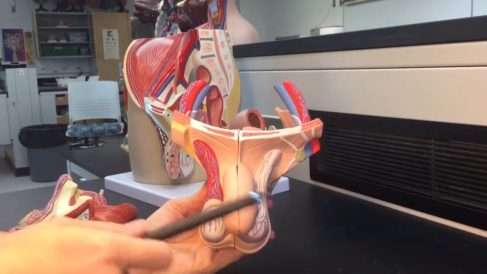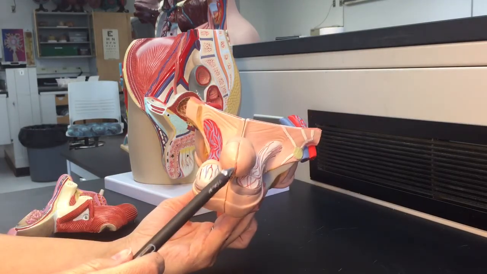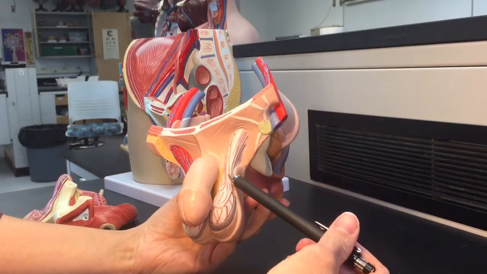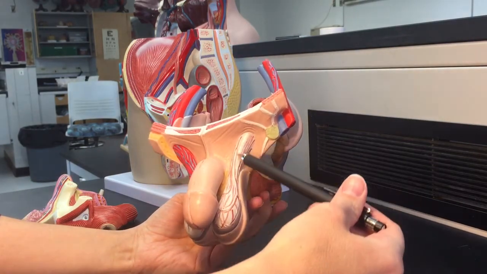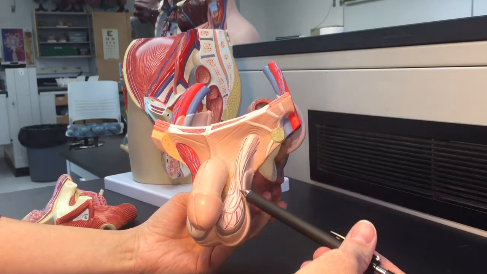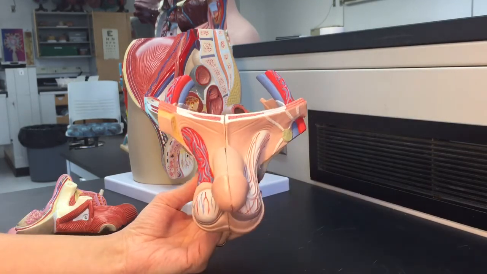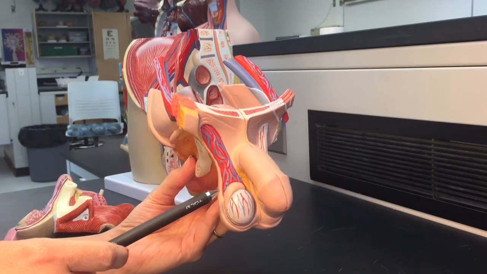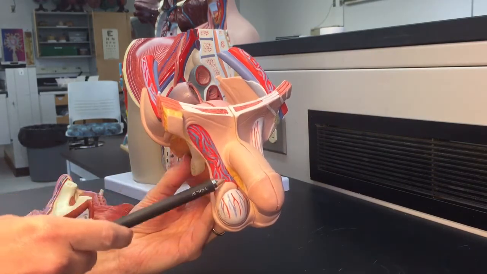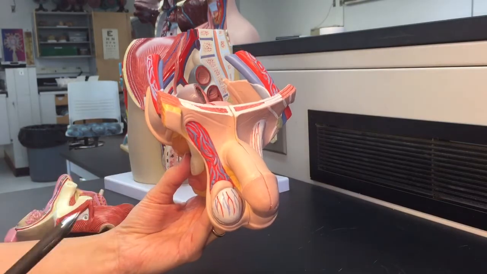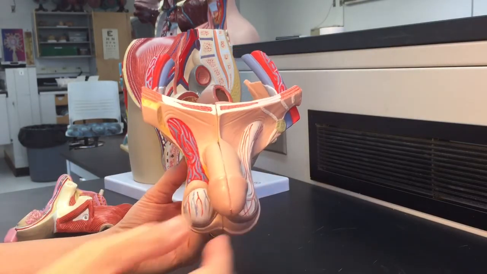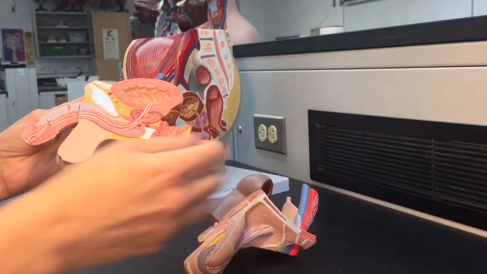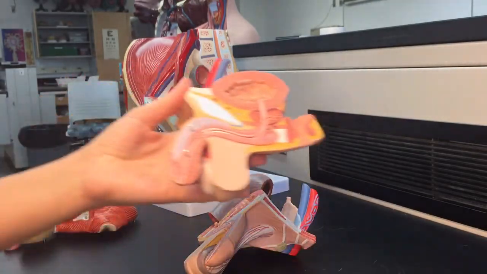So again, we have the penis, the glans penis, the external urethral orifice, scrotum. Here you can see nicely that cremaster muscle that surrounds this whole spermatic cord and down around the testicle and epididymis. This is a deeper dissection, so we can see the testicle, the epididymis, the pampiniform plexus, and somewhere in that mess of red, the testicular artery. I want to show you inside the penis now, because there's some interesting structures there.